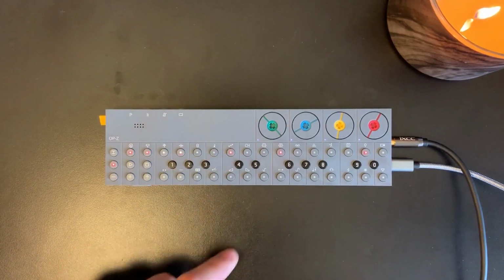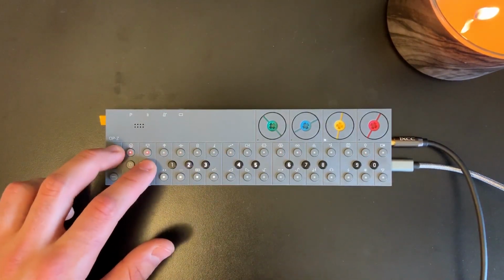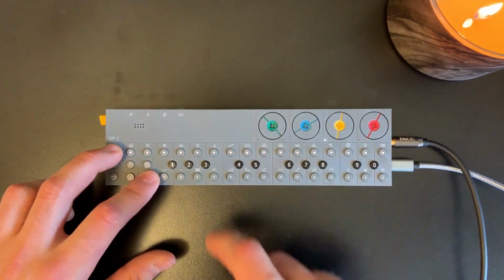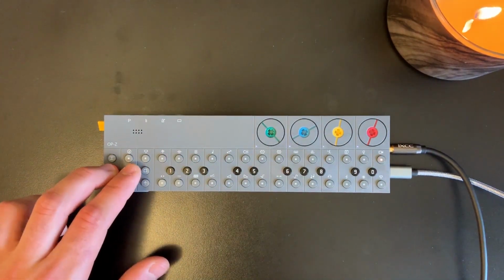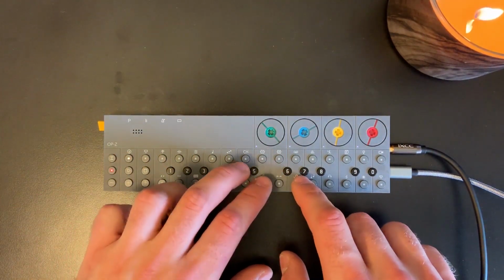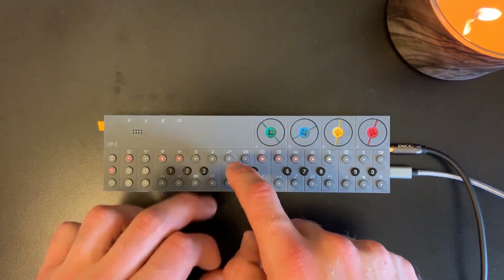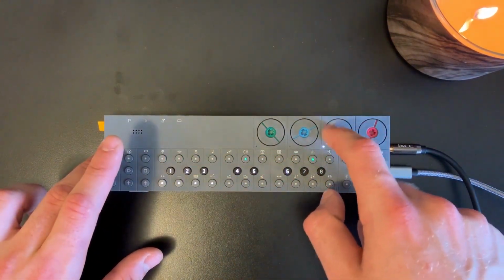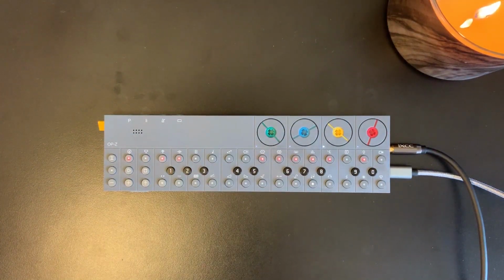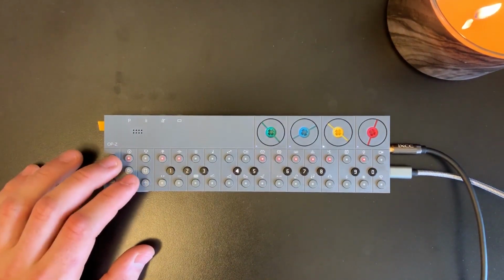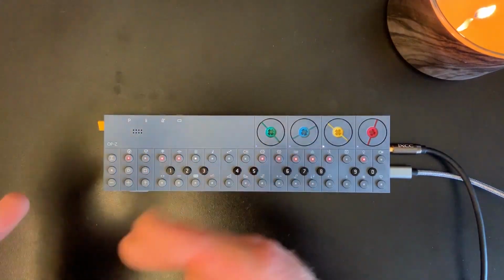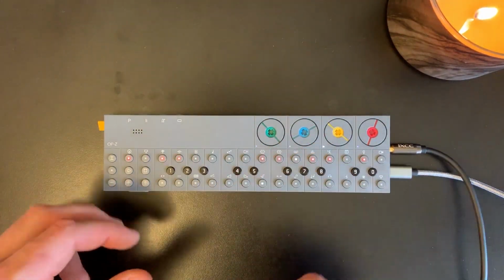All right. Everything breaks down. We need more space. So let's make it twice as long. Record arm. Quantize. Nice. And all of your different tracks can also have a different step length.